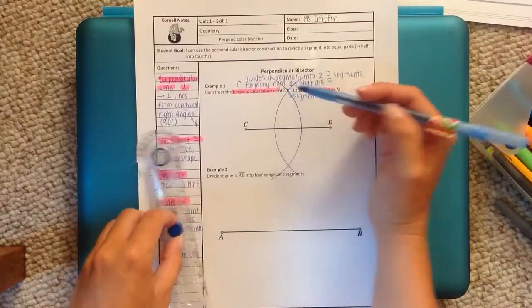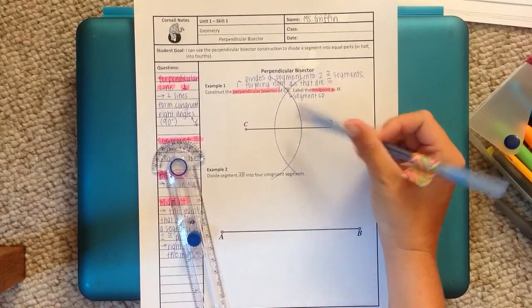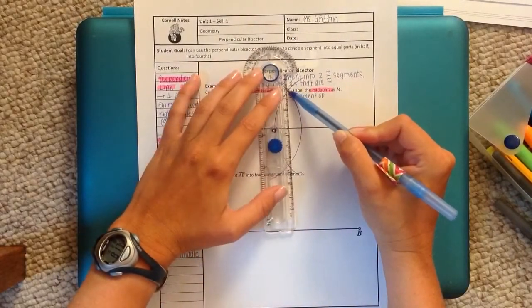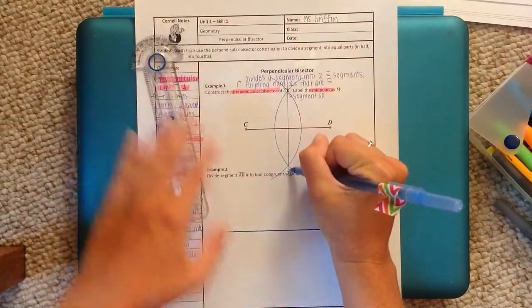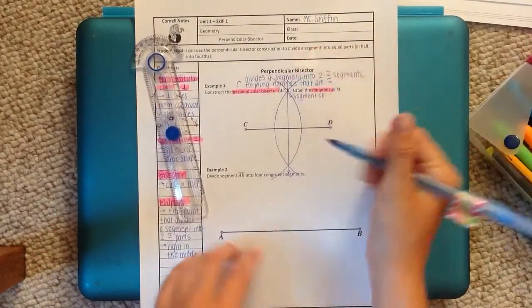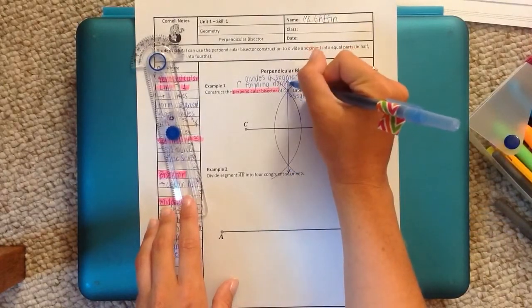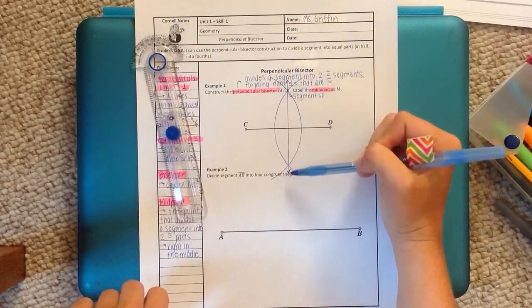The next step is to connect those intersection points of your arcs. So I see they intersect down here and they intersect up here. And I'm going to connect through them using the straight edge of my compass. And you'll notice that I just capped that line with arrows. Remember, I just told you a line extends infinitely. It goes on forever and ever and ever, meaning there's no end to it. Just like this line that we just drew.